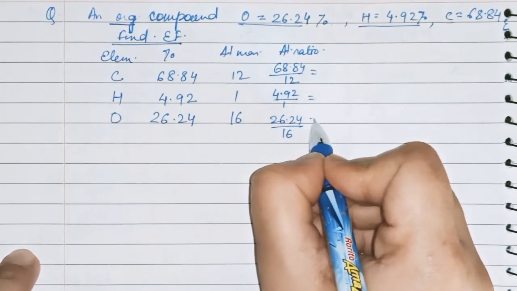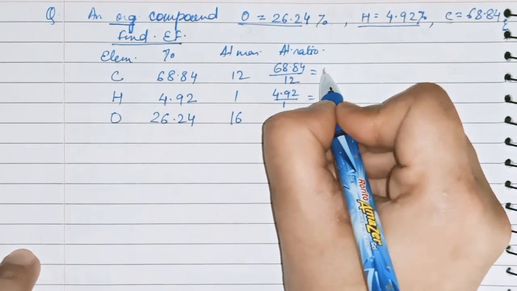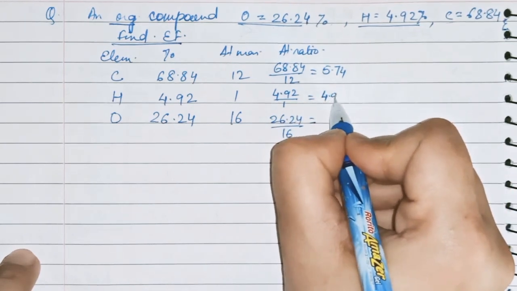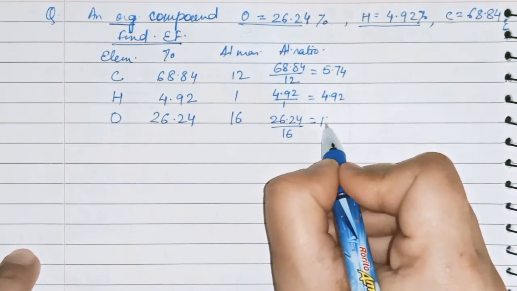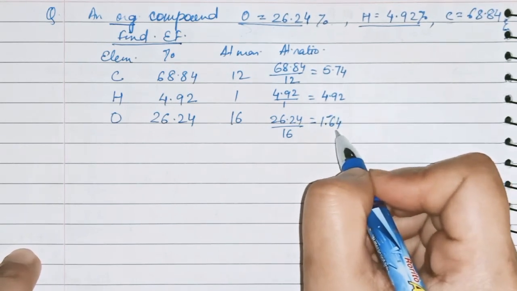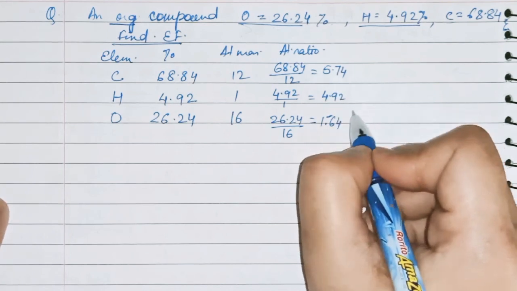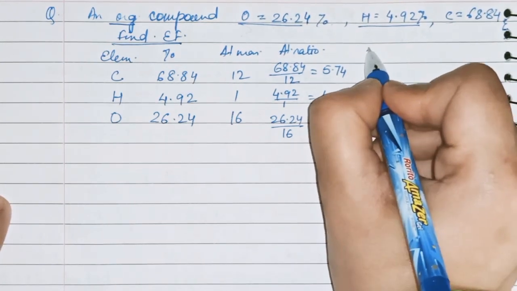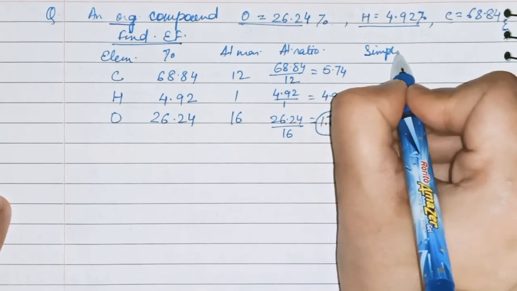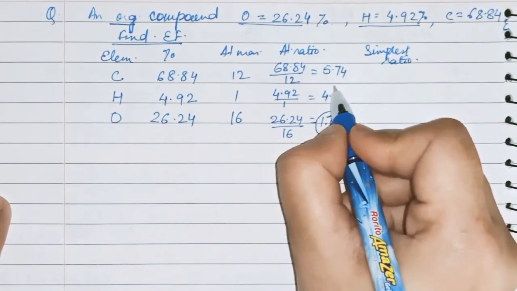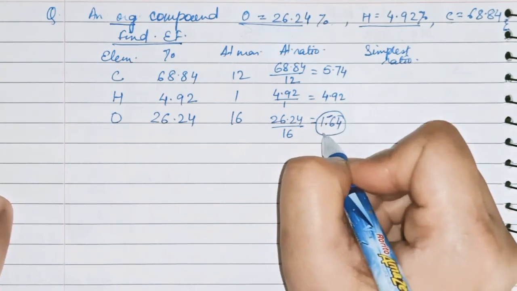Now you will get the values. Here it is 5.74. Here it is 4.92. Here it is 1.64. Now children, take out the smallest value, that is this one only. So for the simplest ratio, you will divide all these three numbers by the smallest number.